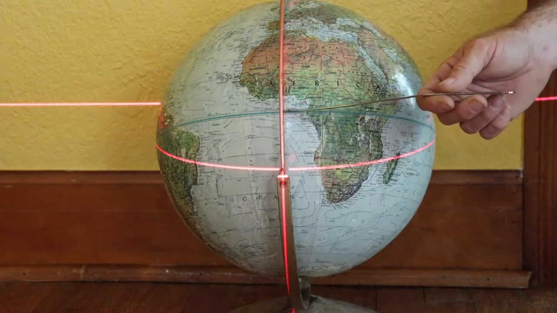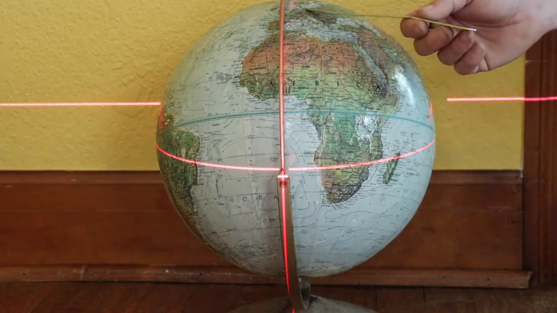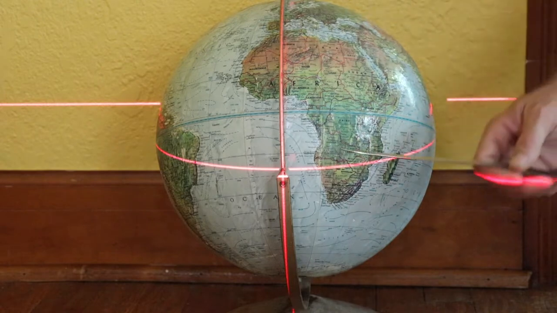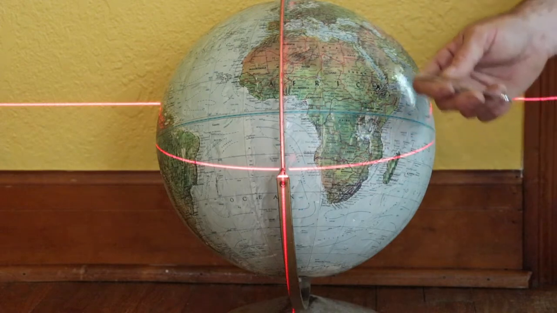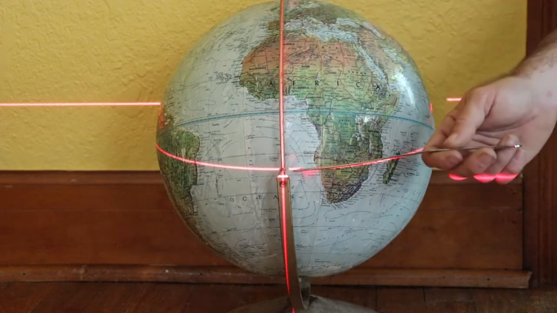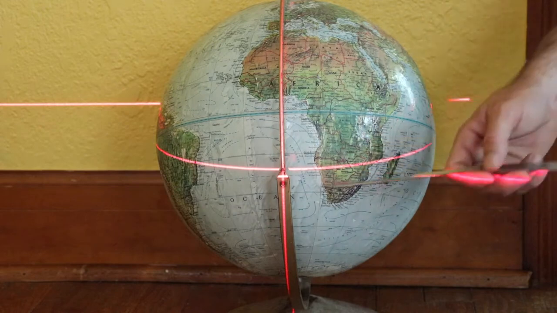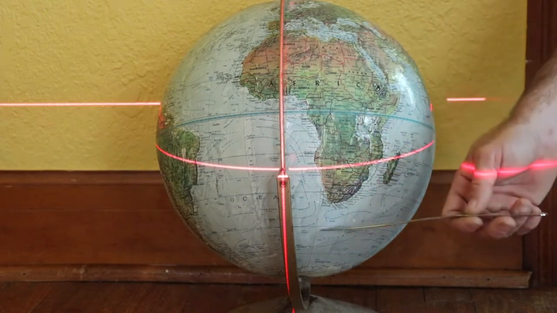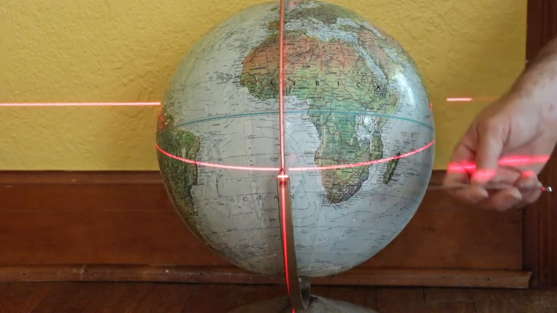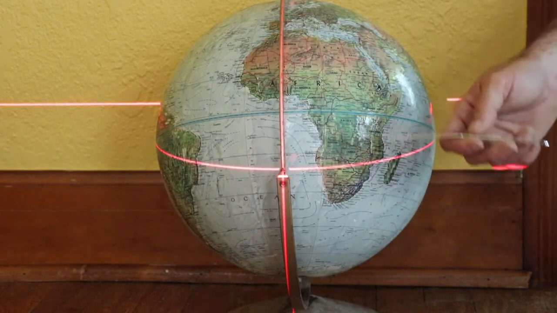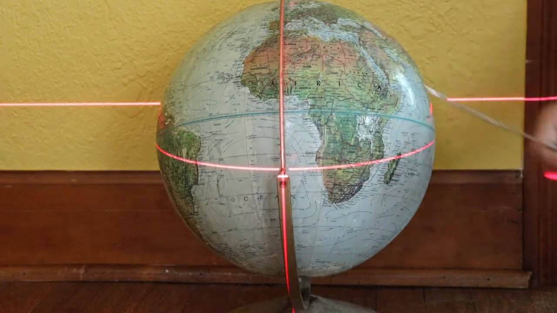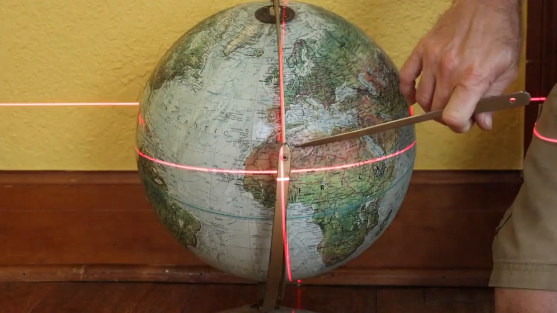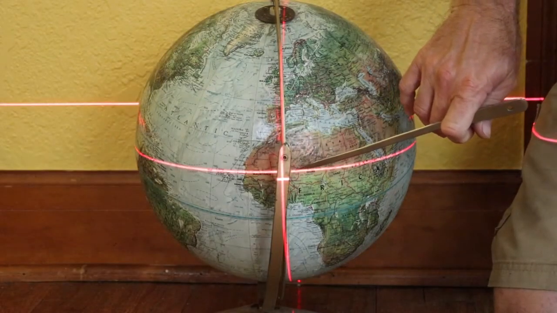And this would represent wintertime in the northern hemisphere, because the bulk of the northern hemisphere is tilted away from the sun. And the majority of the planet on the southern side of the equator is facing the sun. The opposite would be true six months later.